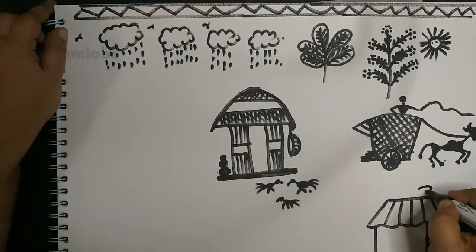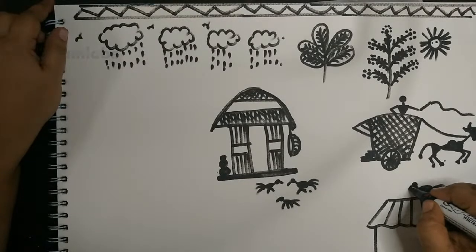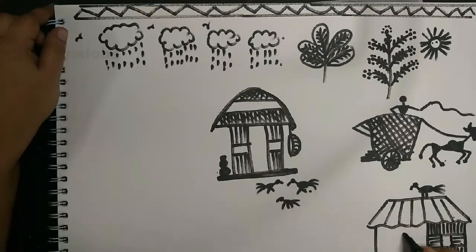Okay, on the roof there is a rooster. And here there is a grandpa standing, holding a stick, and there is a pot of water kept out, and in the back there are always 2 or 3 pots kept.